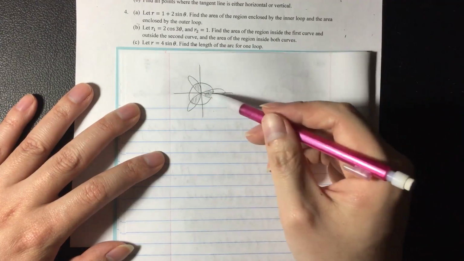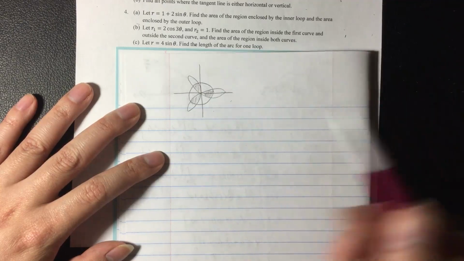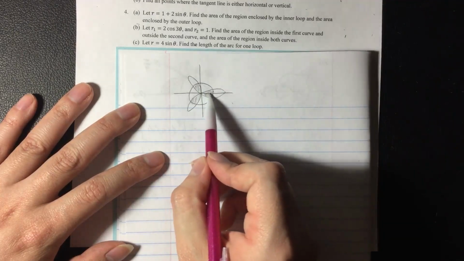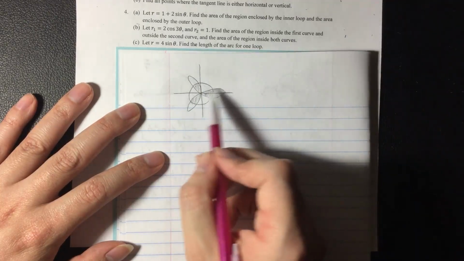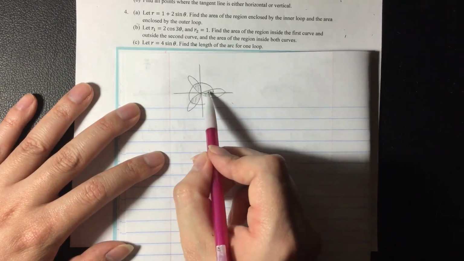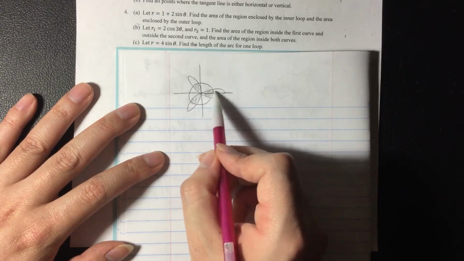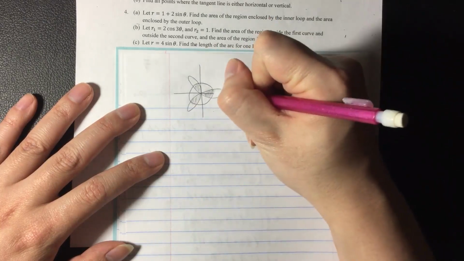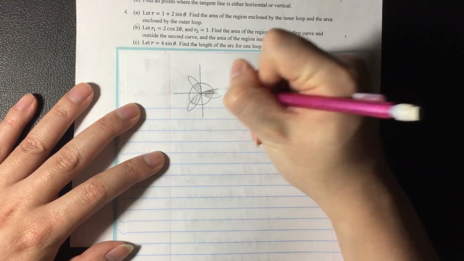We can see that these three pieces are exactly the same. Again, we can find half of the first piece, then multiply by 6, and we get the total area inside both curves.